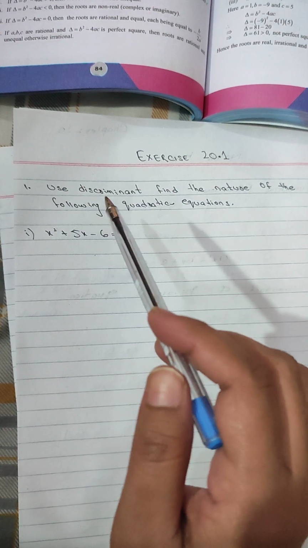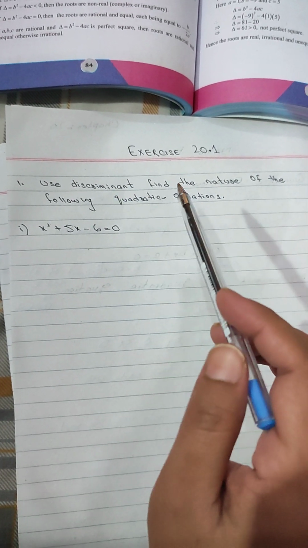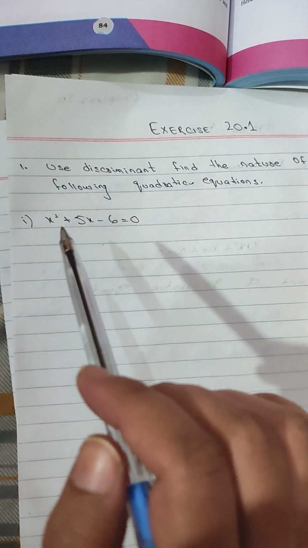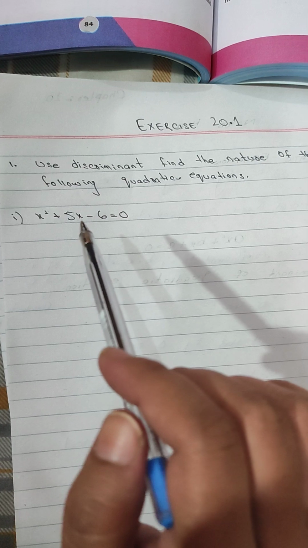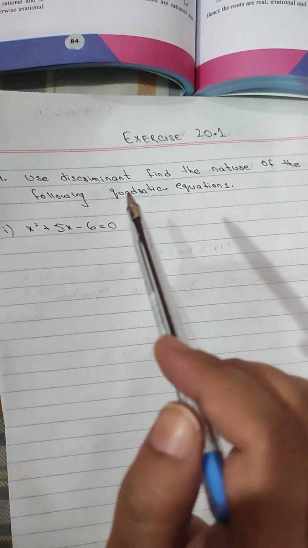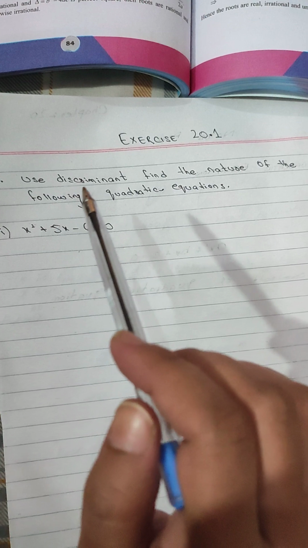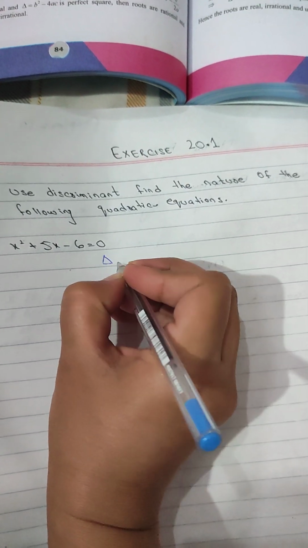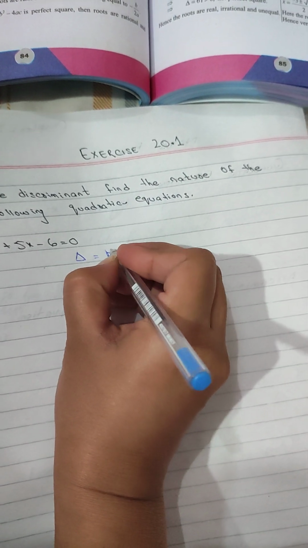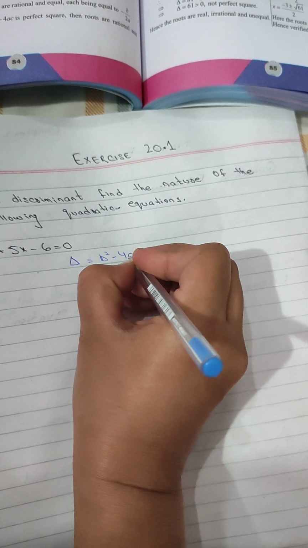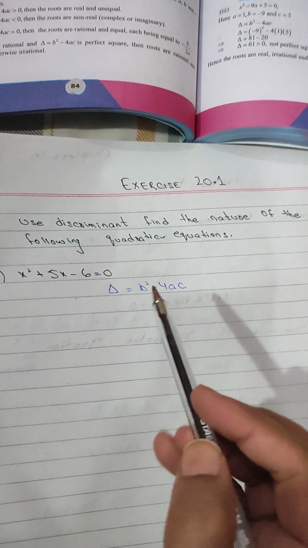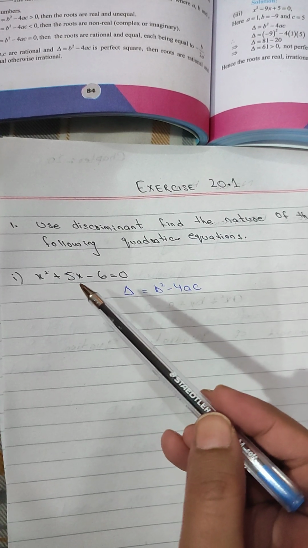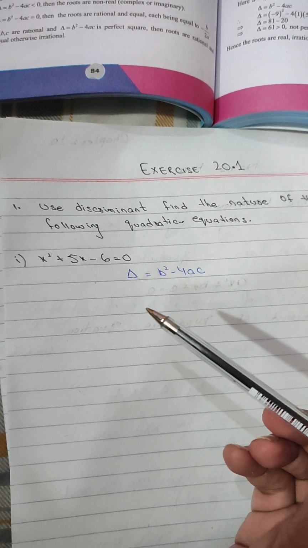Now in question number 1, they are asking to use the discriminant to find the nature of the following quadratic equation. As you can see, a quadratic equation is given to you and you have to tell the nature of the roots by using the discriminant. You know the formula of the discriminant, which we denote by delta, is equal to b square minus 4ac, where a, b are the coefficients of x square and x respectively, and c is the constant.